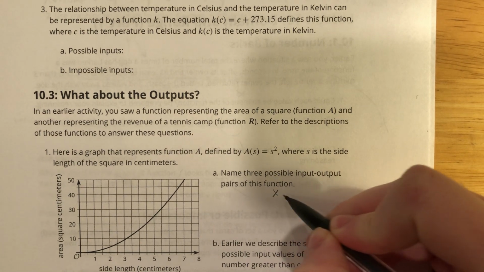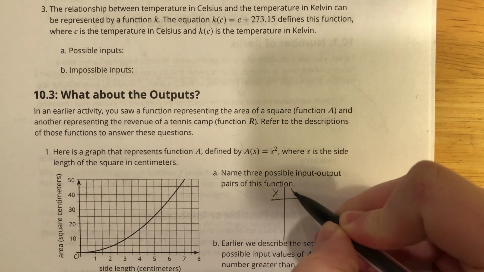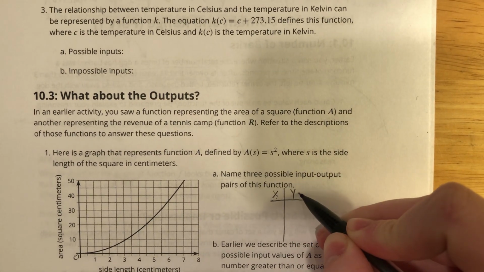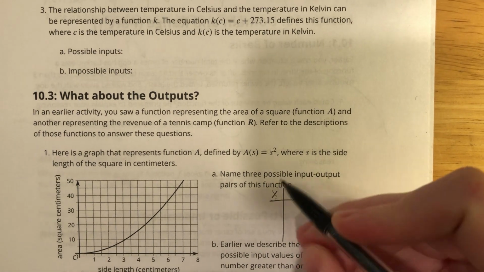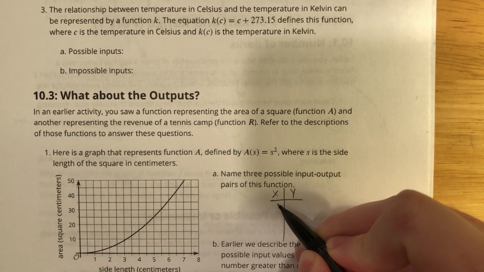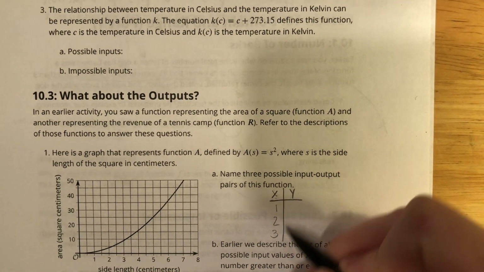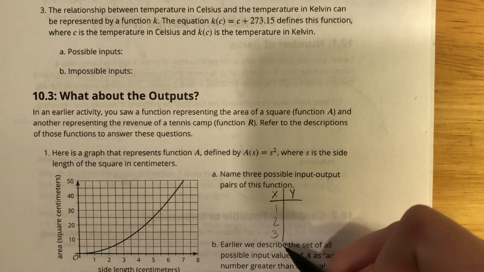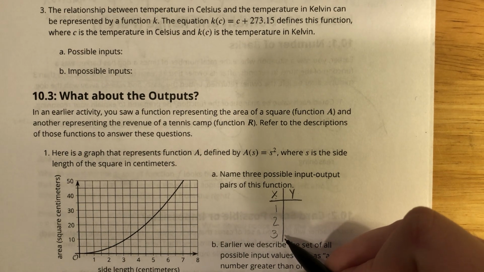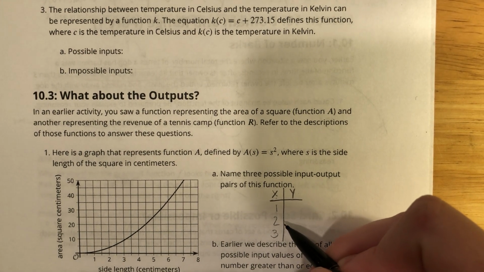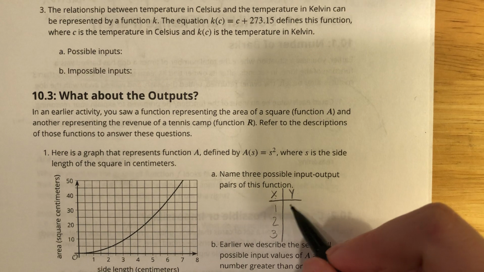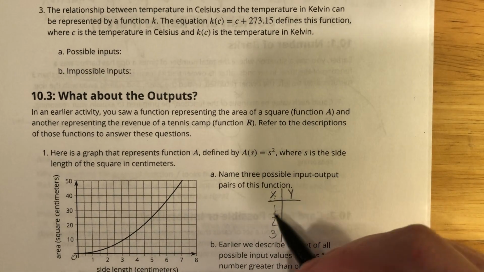So if I make an x and y chart, x is my input, y is my output. And I'm going to put easy inputs. I could have a side length of 1, 2, 3. Those are all positive numbers, so they can definitely be a possible side of a square. You can't have a negative length. And you wouldn't have a square if the length was 0, so I'm not going to start there.